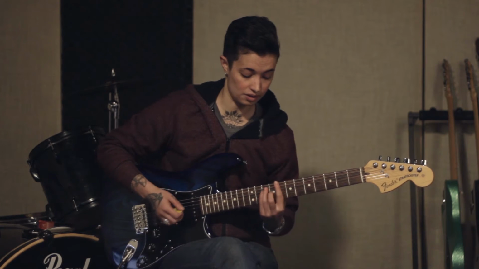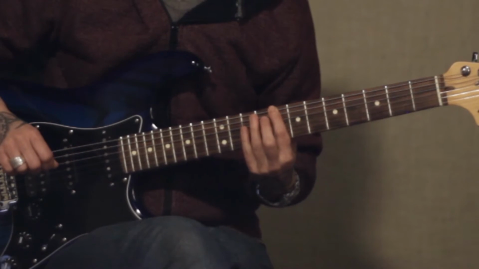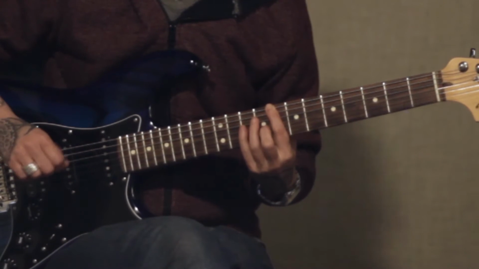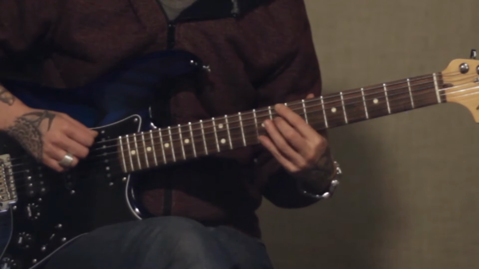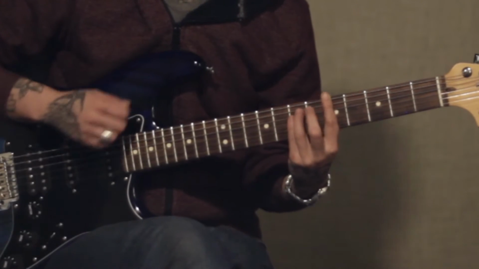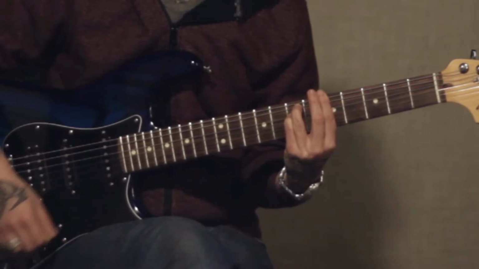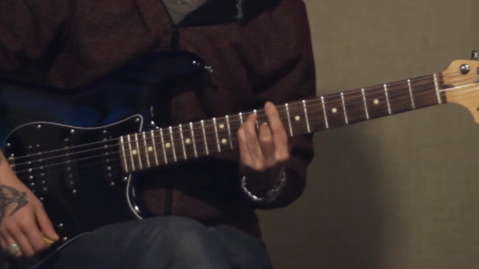So let's do another key. Let's do the key of C. We're going to do the same thing. We've got our C on the 8th fret, 6th string. Go down a minor third, so a half step and then a whole step. That gives us A minor. You know, back to C.